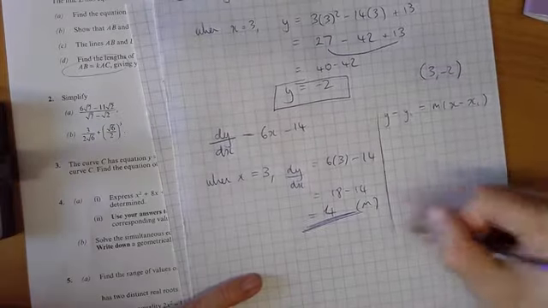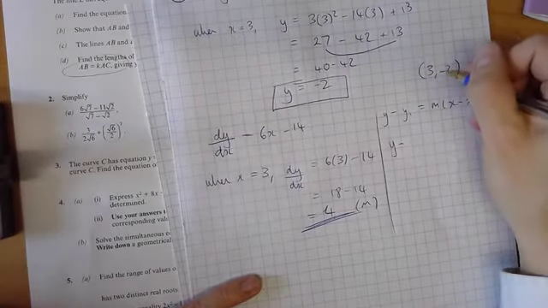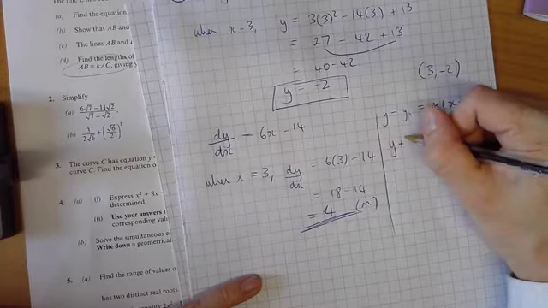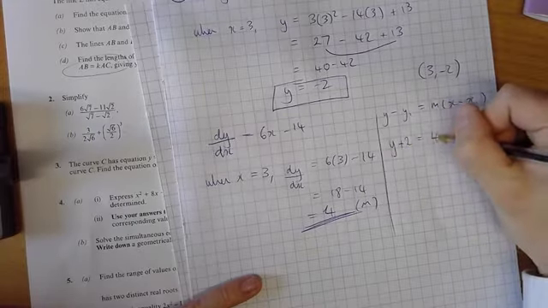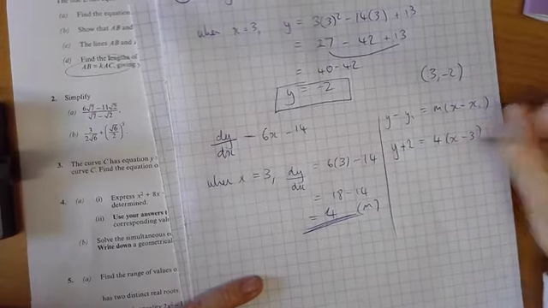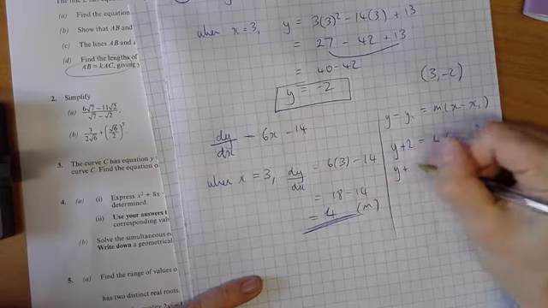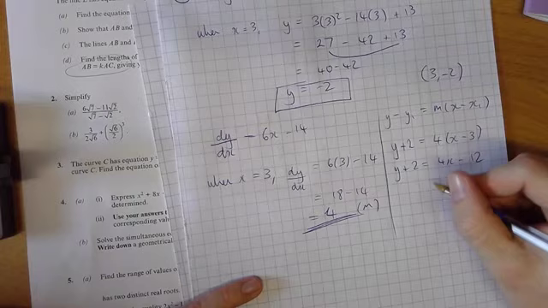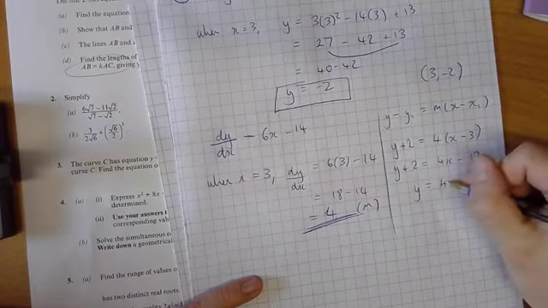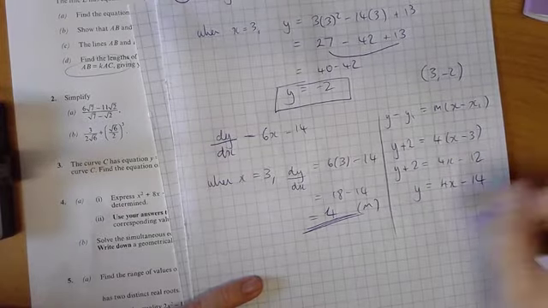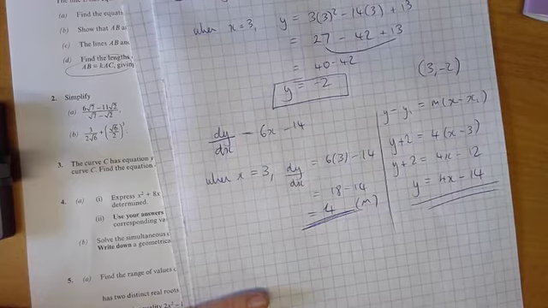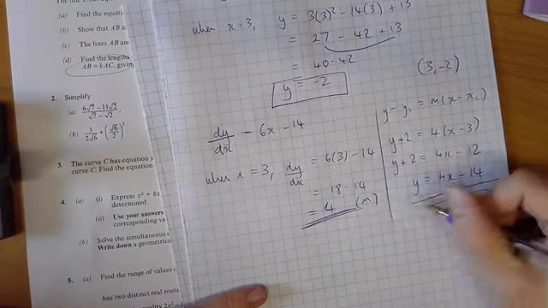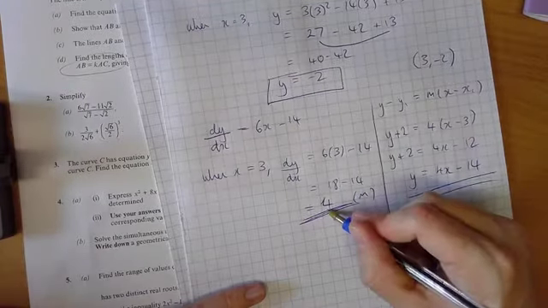So then I'm going to sub that into this information here. Y minus y1, so y minus minus 2 would be y plus 2, is equal to 4 brackets x minus 3. I'm then going to get y plus 2 is equal to 4x minus 12. I'm going to write it in the form y equals mx plus c because I can. And I get y equals 4x minus 14.